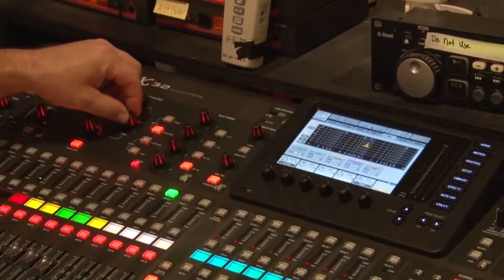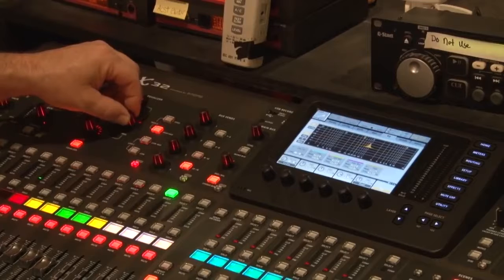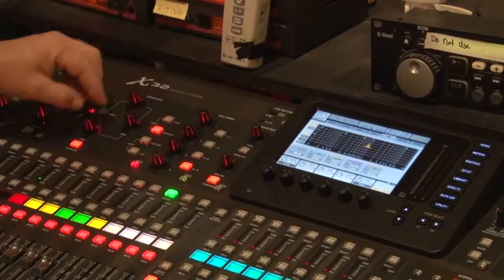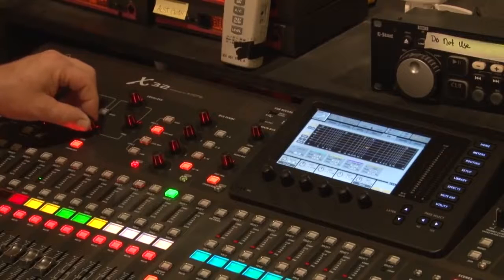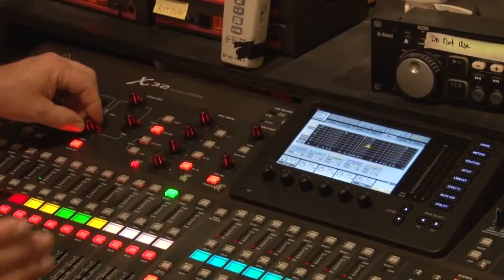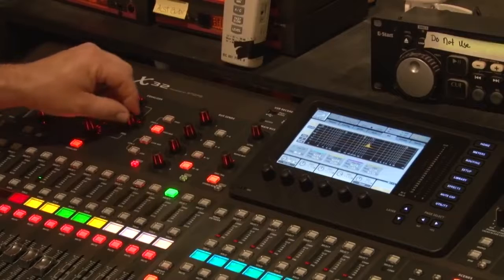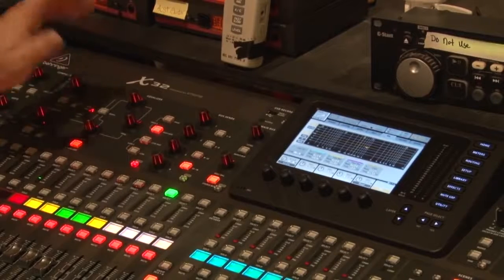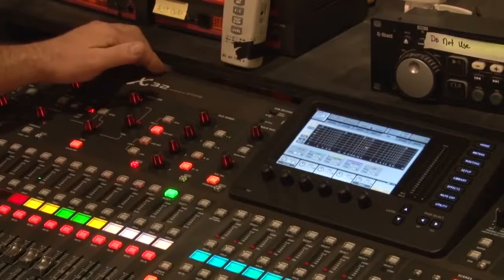That's going to be, for a male, around 500 or 600. For a female, around 900 to 1K. Okay, that's what you would do. You find it, and then you just dip it down a little bit. You'll find that it takes a little bit more boosting to find it and sweep around. But then once you find it and you get nailed in on it, just do a little cut there, and that'll go a long ways.